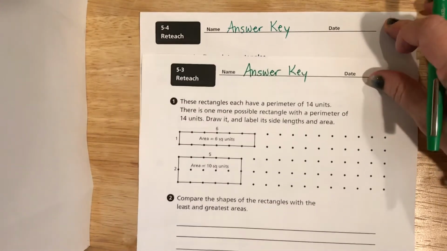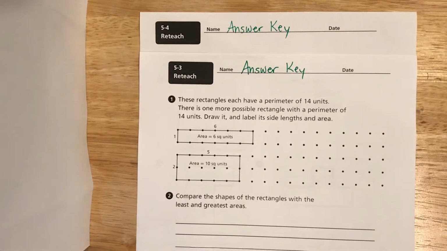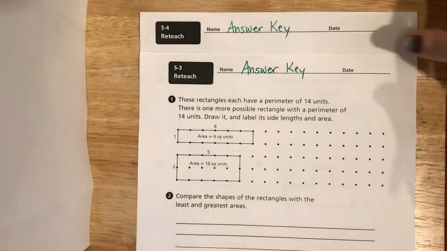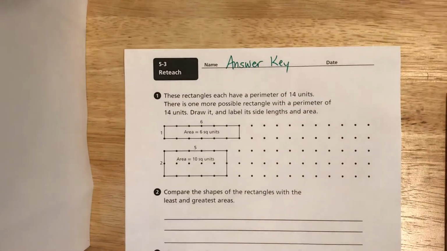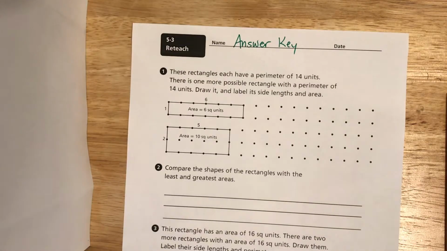And I see my ruler on the other table. I'm going to grab my ruler before we start, because I'm not always that good at drawing straight edges, am I? I usually need a little bit of help. So I'm going to keep my ruler handy. And I'm going to put 5.4 to the side for right now, and take a look at 5.3.